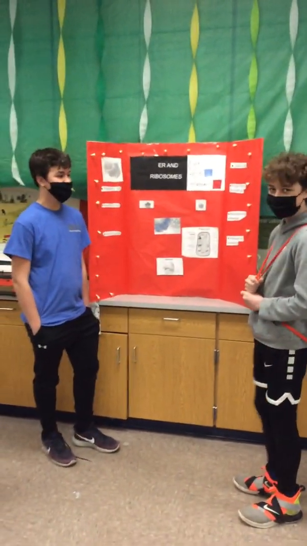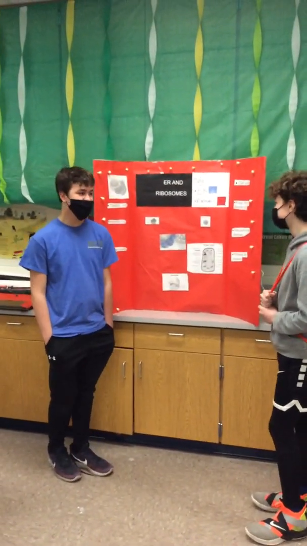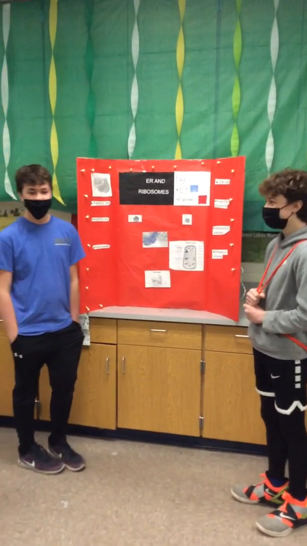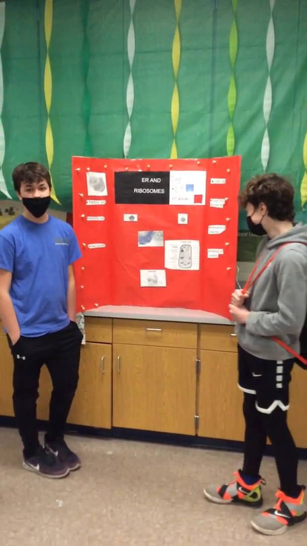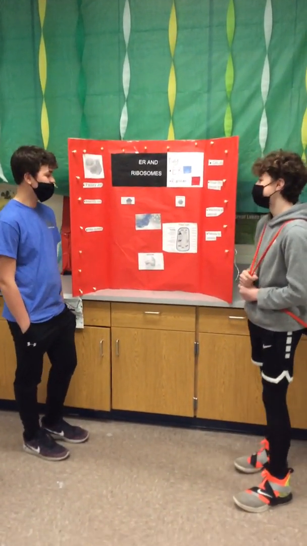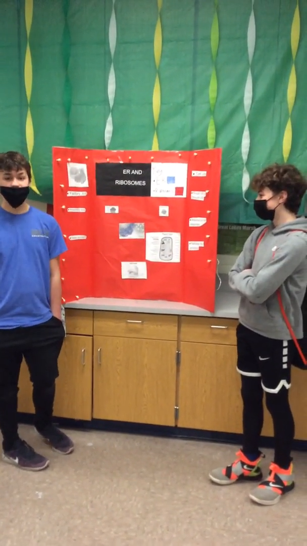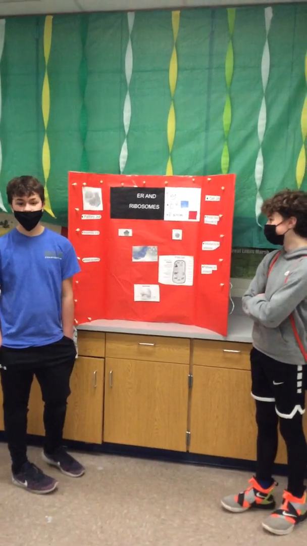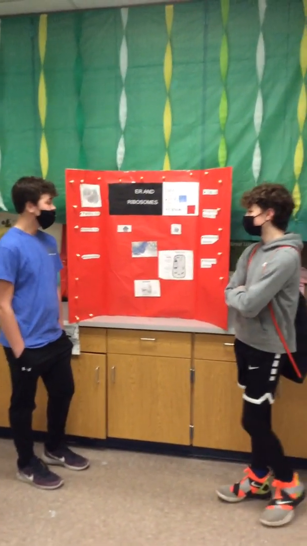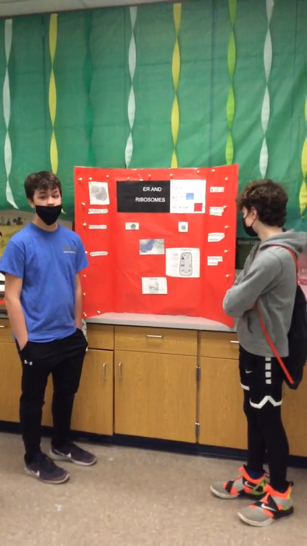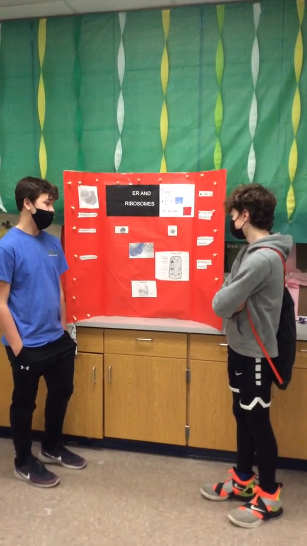Hi everyone, we are the endoplasmic reticulum and ribosomes. My name is Luke Becker. And I'm Tristan McCall. The ER, otherwise known as the endoplasmic reticulum, is usually located around the nucleus. There are two different kinds of ER. One is smooth ER and one's rough ER. The difference is rough ER has ribosomes attached to it and smooth ER has ribosomes floating inside of it.